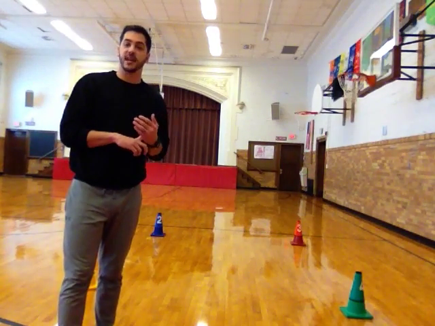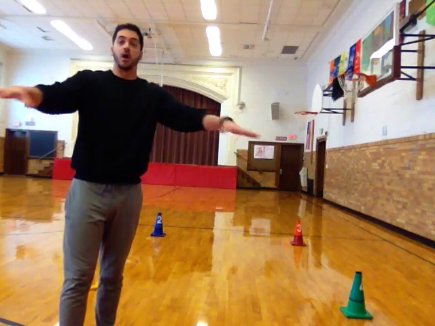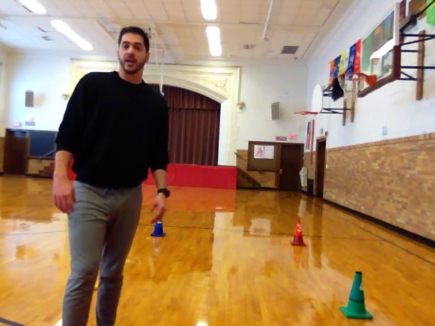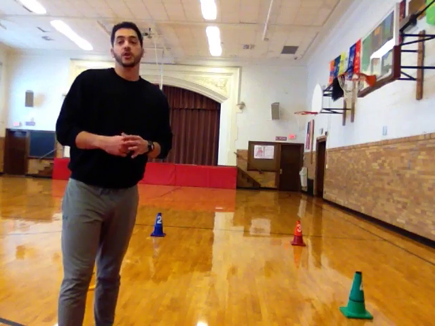So we're practicing our soccer dribbling, we're practicing our awareness, and we're practicing moving quickly and using some agility as well.